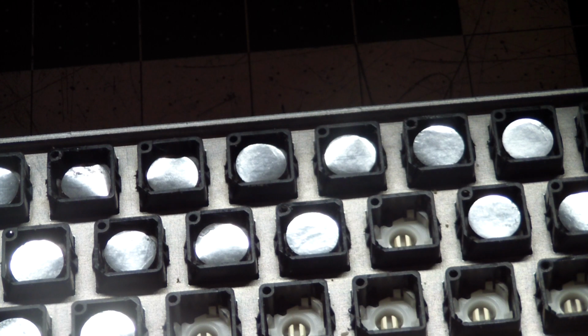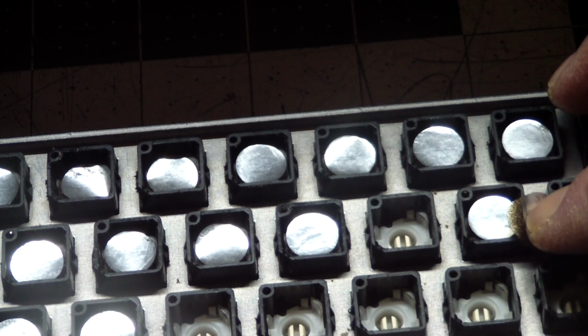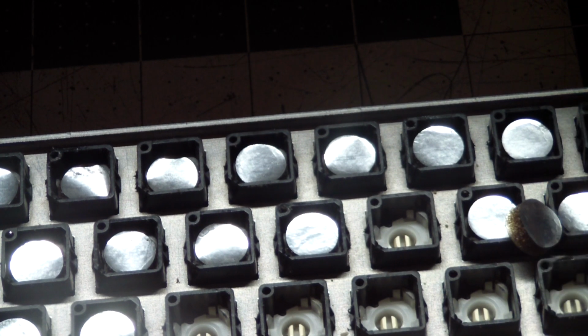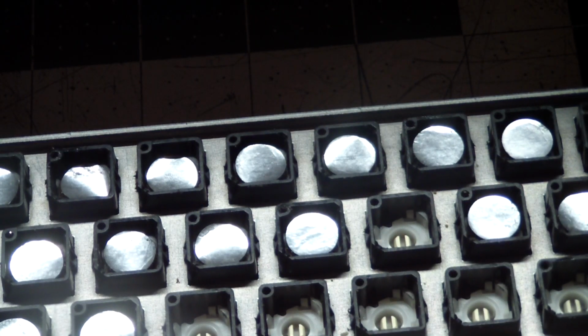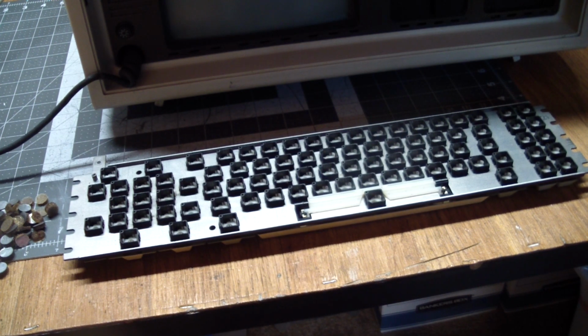Now, here's one that is still in one piece. This is actually in good shape, could probably be reused, but we're going to put all new ones in anyway. They're all out. No tabs were broken or harmed.